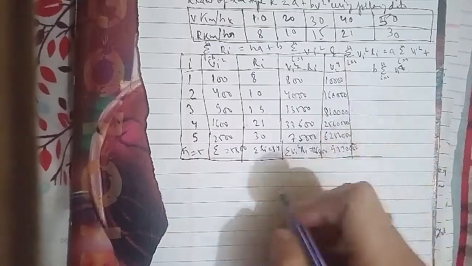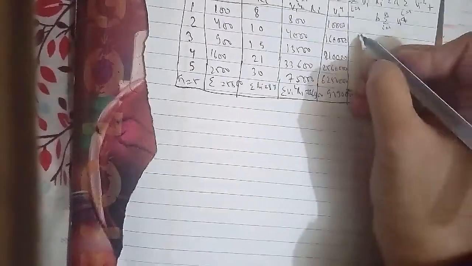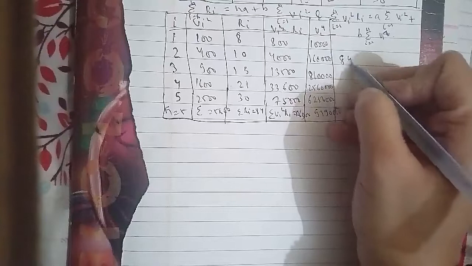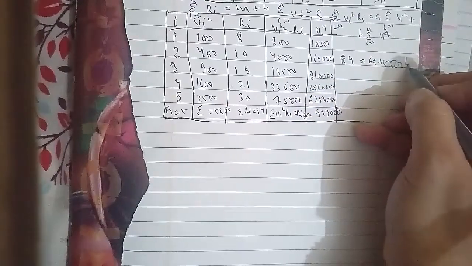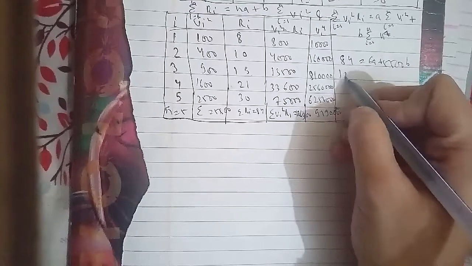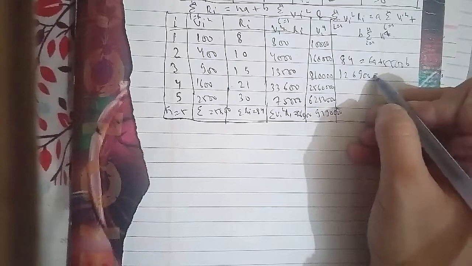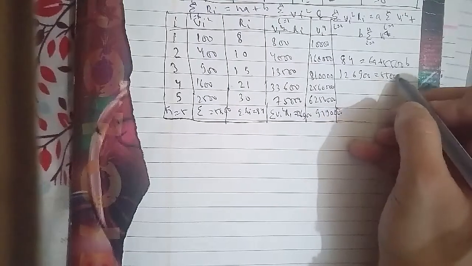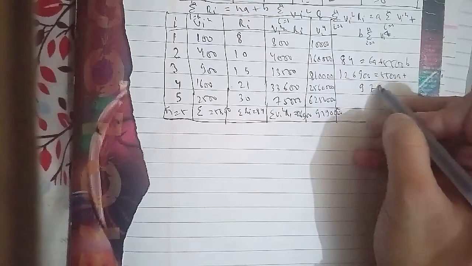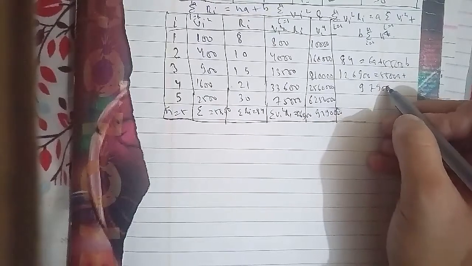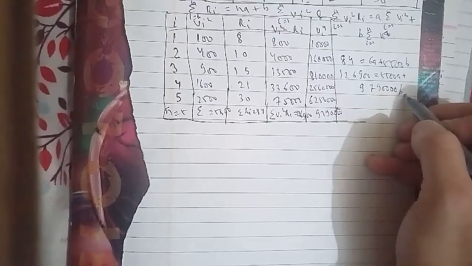Putting the values in the equations, we get 84 equals 5a plus 5,500b, and 1,26,900 equals 5,500a plus 97,90,000b.